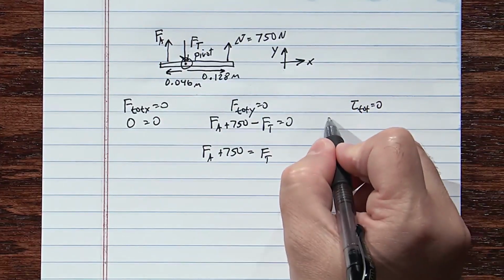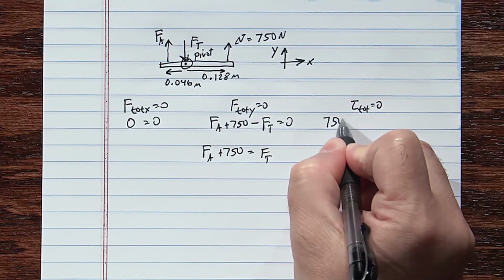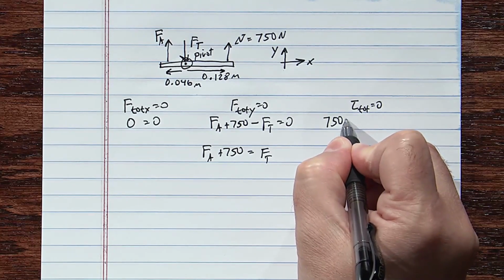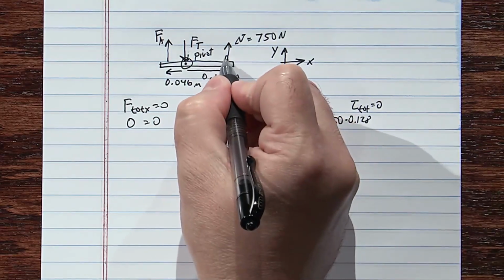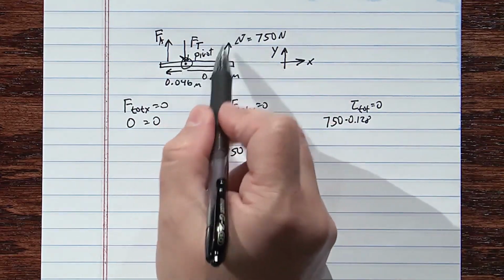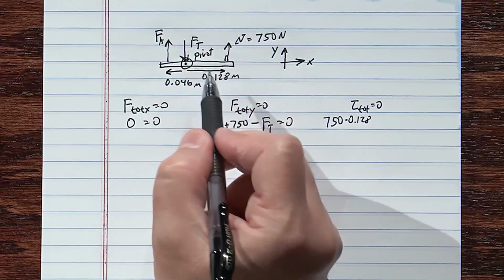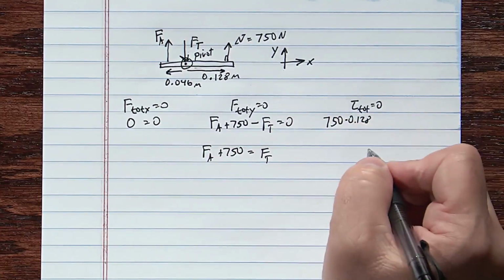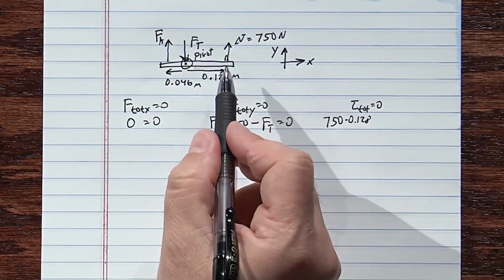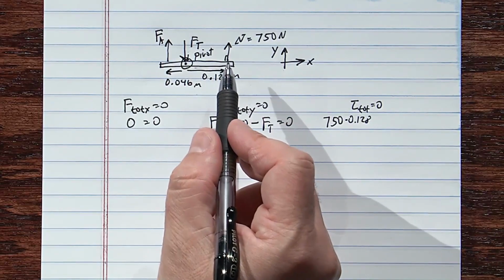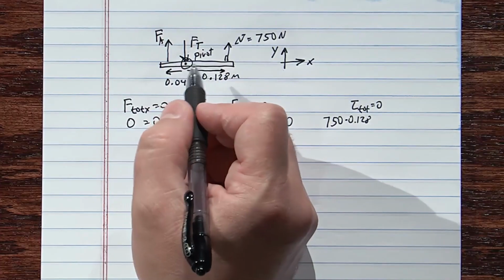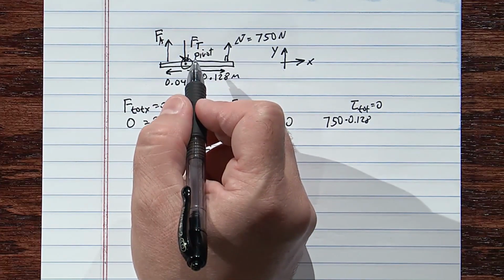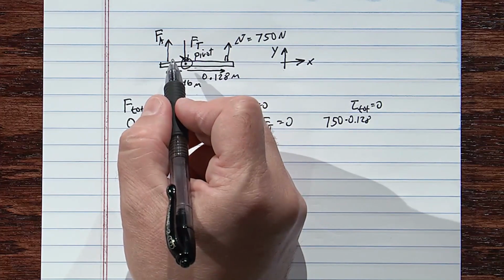So we have 750 times 0.128, and the normal force is at right angles to the foot as we've drawn it. So that would be times sine of 90, which is 1. So I don't have to write times 1.